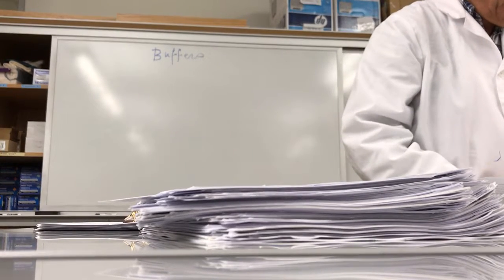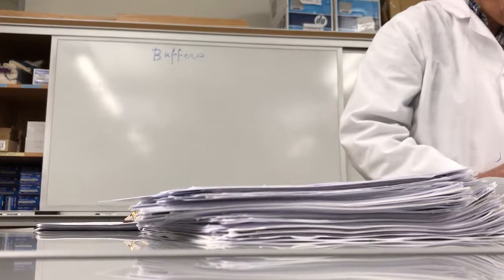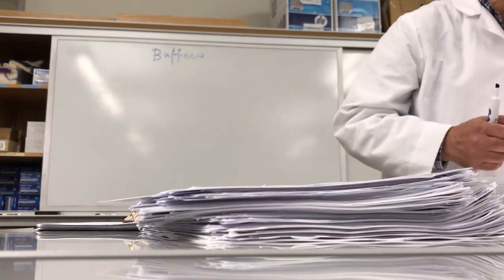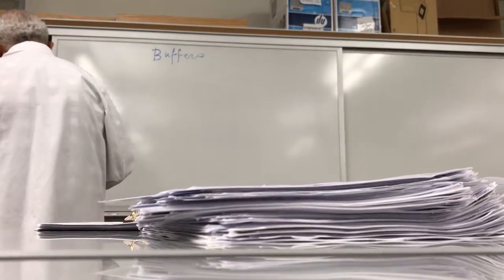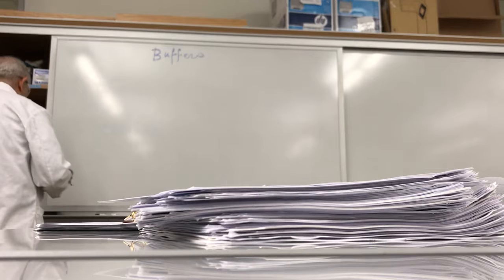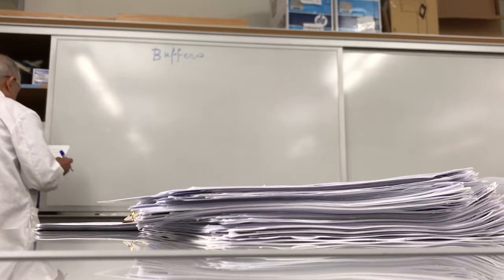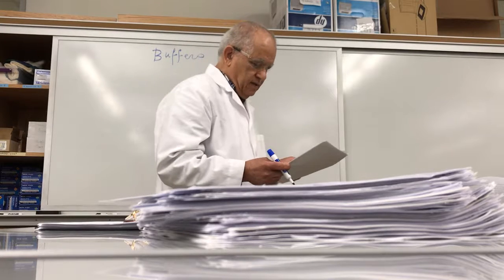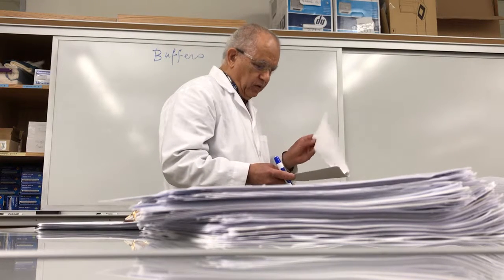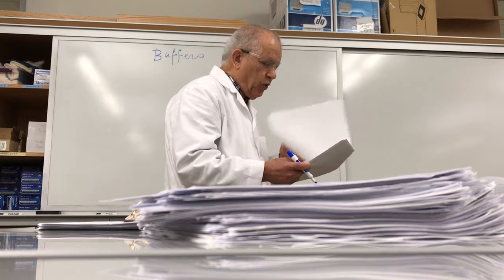Okay. Something we need to write down, because you can generate this yourself. We'll start with this in your lab manual and actually in your lab report.